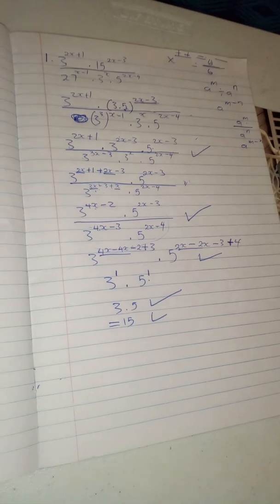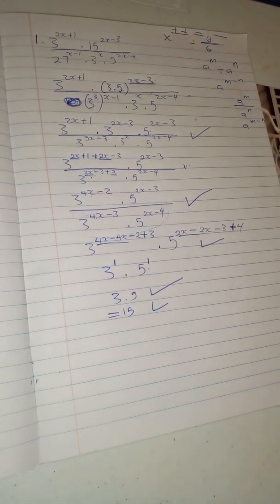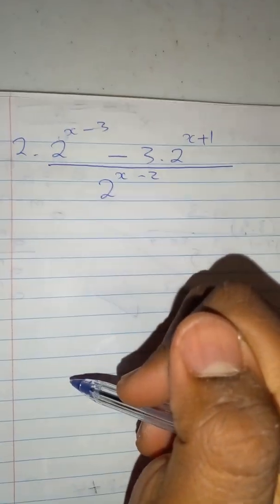Let's go to the second one. Please wait, or at least I'm going to write it. Okay, here's another question. It is now different. So let's check our question. 2 to the power of x minus 3 times 2 to the power of x plus 1 over 2 to the power of x minus 2.